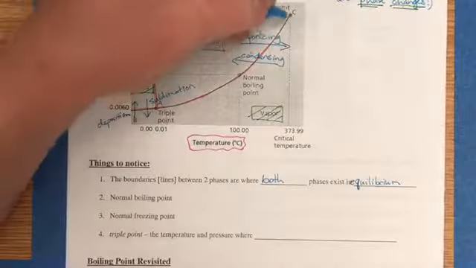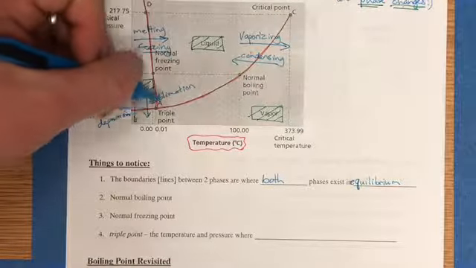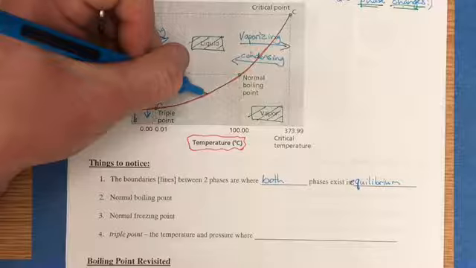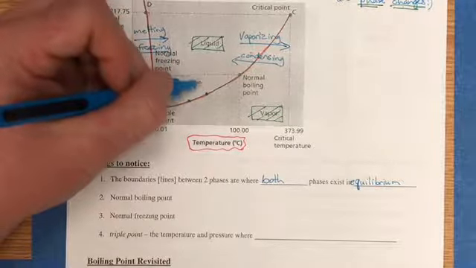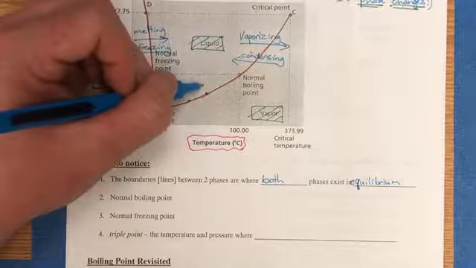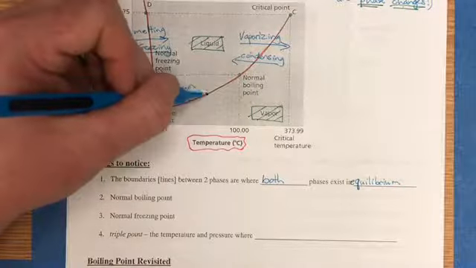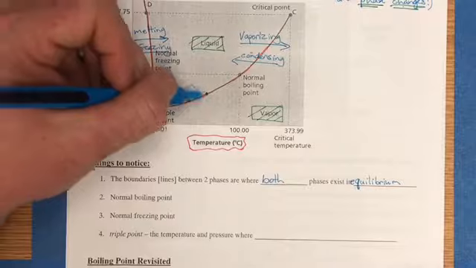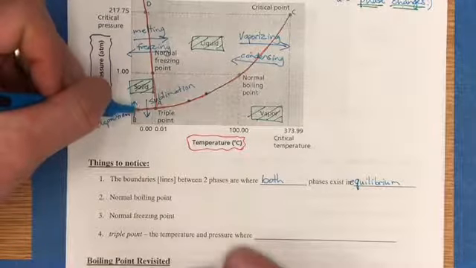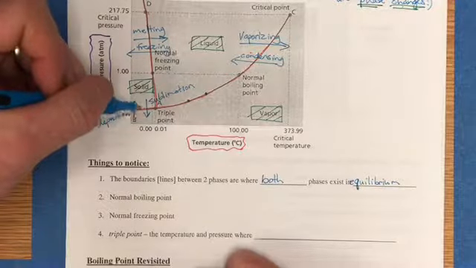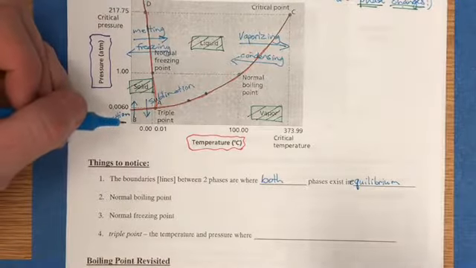And that means that along this line, if you were to pinpoint this point right here, or this point right here, water liquid and water vapor would be at equilibrium. They'd be bouncing back and forth between the two. They can't decide which one to become. And down here, same thing, but with solid and vapor. They'd be bouncing back and forth. They wouldn't be able to decide which one they're going to become.